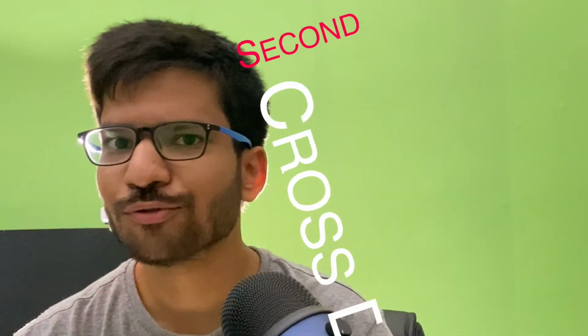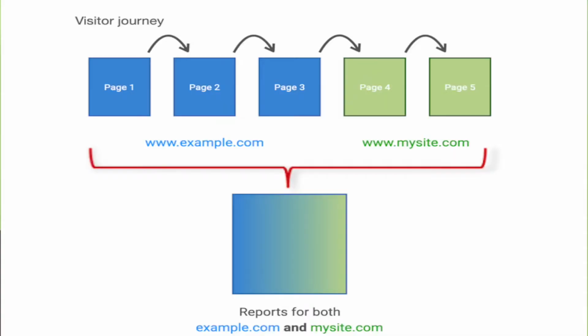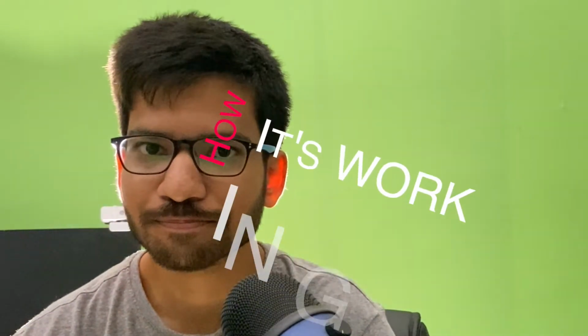Now let's move to cross-domain tracking. That means you have different domain names, maybe your extension is different, maybe you have a completely different domain name, and you want to track the same user. Let's suppose a user visits your website A and then website B, then it will count as the same user and the same user journey. So how does it work in Google Analytics 4?